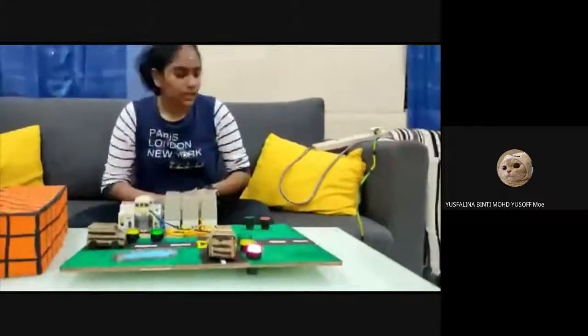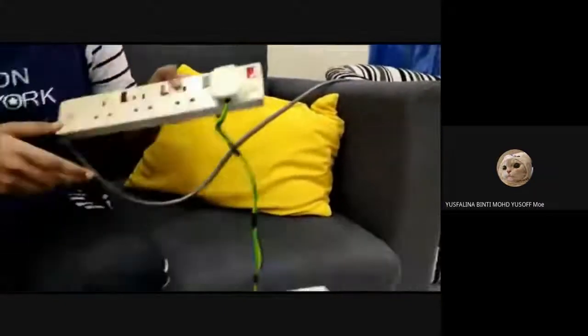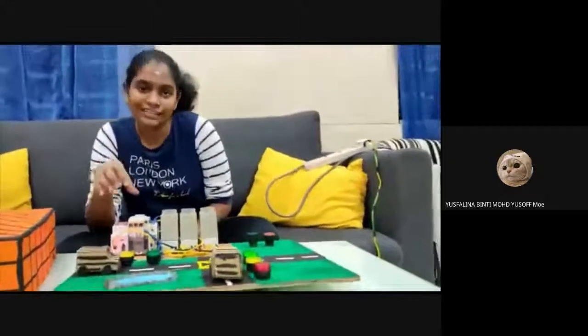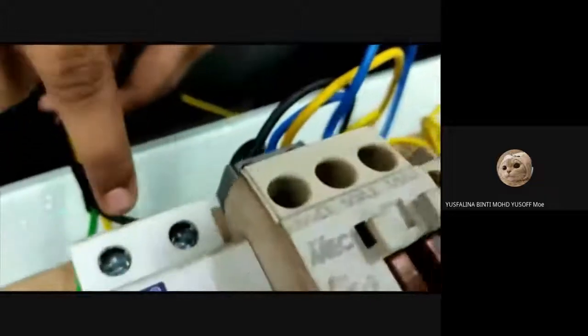So let's see. I've given this 240 volt supply to this isolator. This isolator acts as the main fuse. And as you can see here, I've attached a green wire, a yellow wire and this black wire. So what exactly are they?